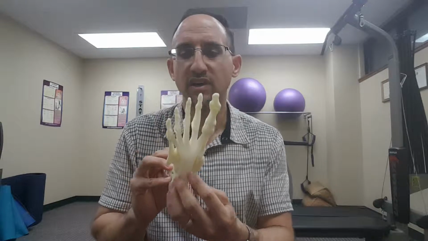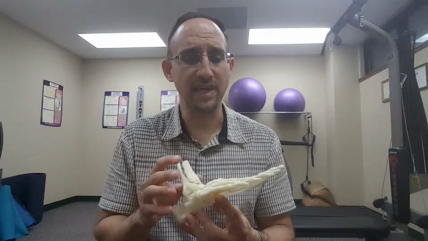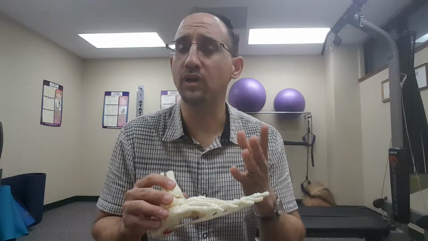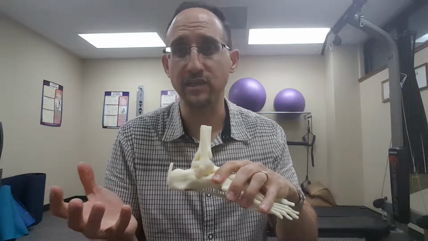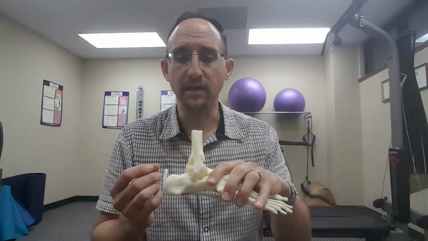So what is plantar fasciitis? It is a strain, an inflammation, a potential tear, if you will, of the thick, tough, fibrous tissue on the bottom part of the foot. The most common reason for heel pain is plantar fasciitis.